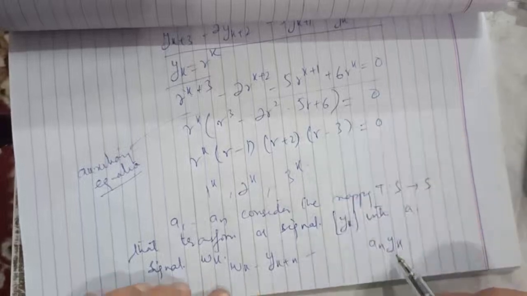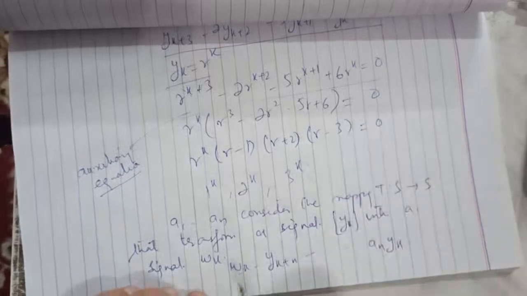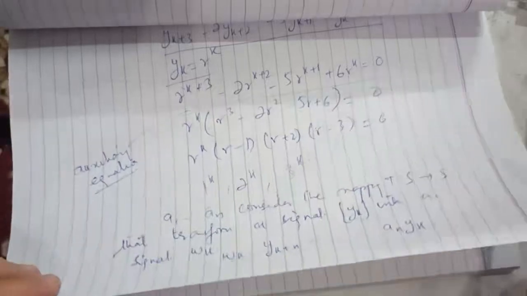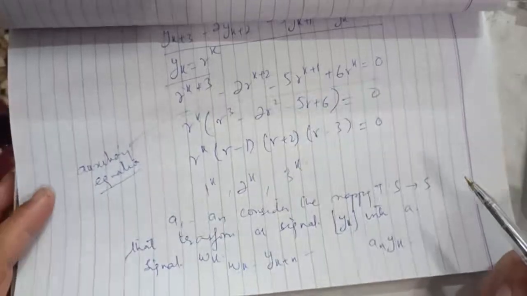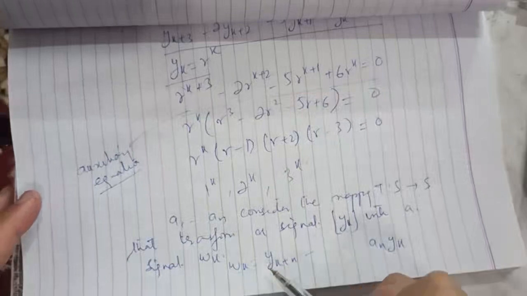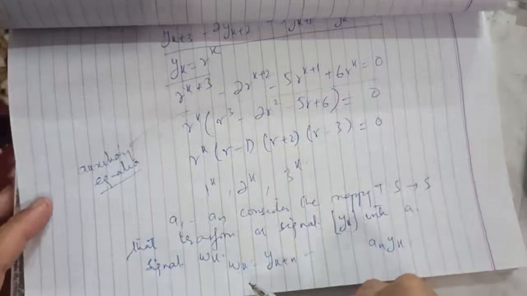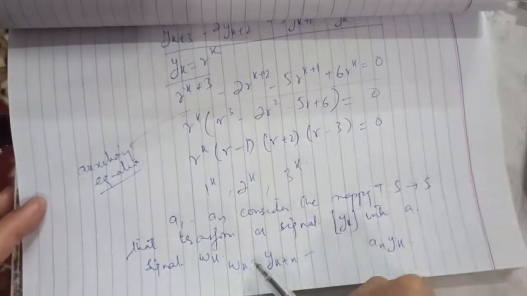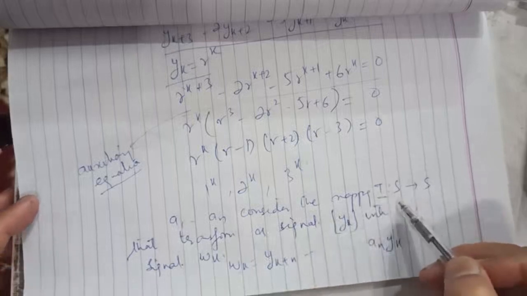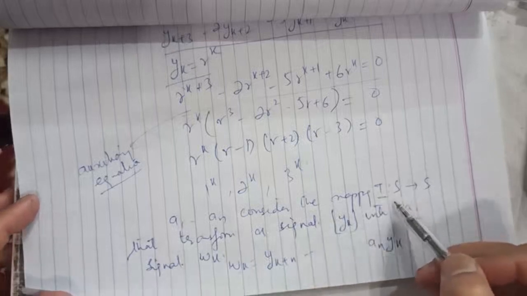In the previous example, we were taking w of k as 0, right? Now the set of signals that T maps into the zero signal.